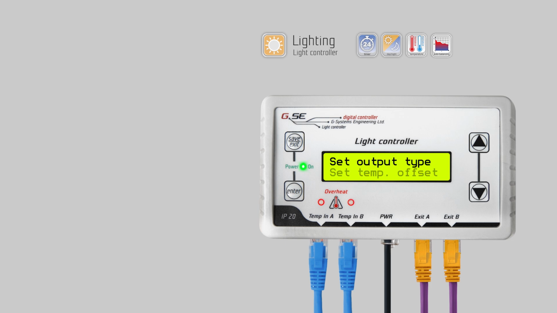Set temperature offset. With this function you can offset, or calibrate your temperature sensors, to the actual value. One step corresponds to 0.1 degrees Celsius. Reset factory settings. This function will reset all your values to the default factory values. Software version. Here you can see your actual software version of the controller.